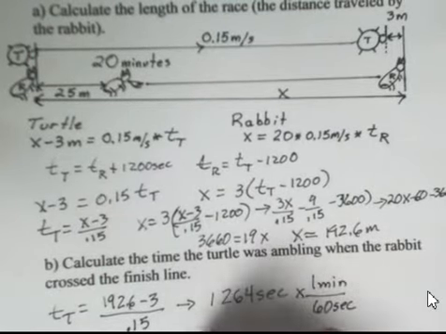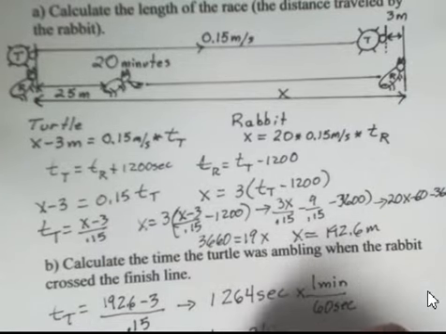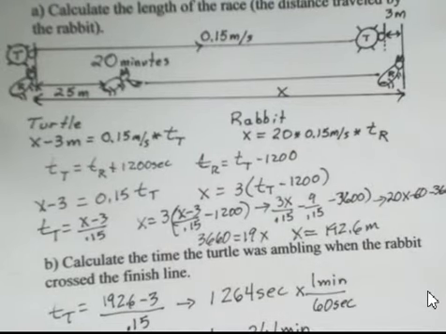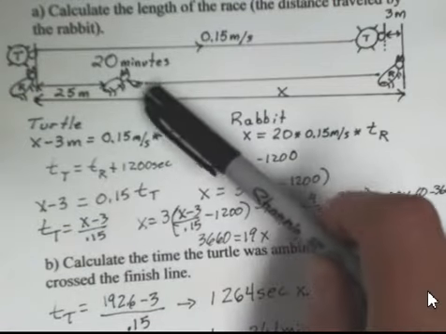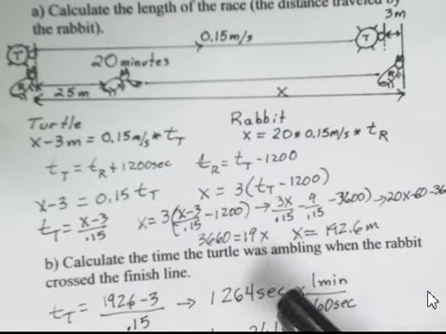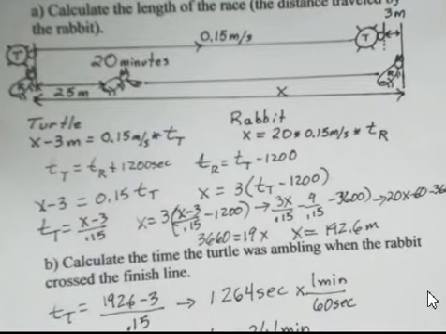And that gives us a time that the turtle was ambling of 21.1 minutes, roughly. Does that seem like it's feasible? Is that realistic? Well, yes. The turtle kept on moving while the rabbit stopped for 20 minutes. So the time for the turtle must be bigger than 20 minutes.